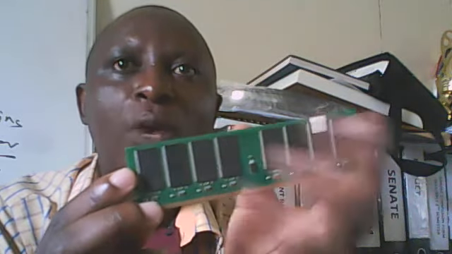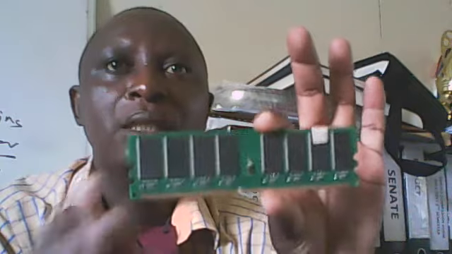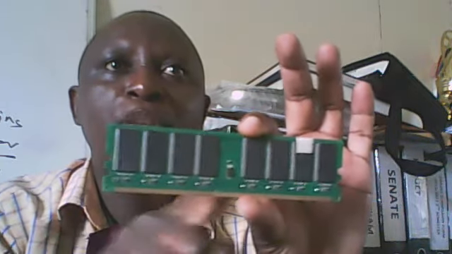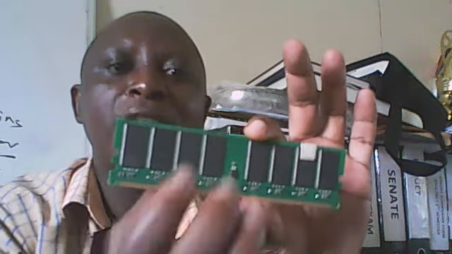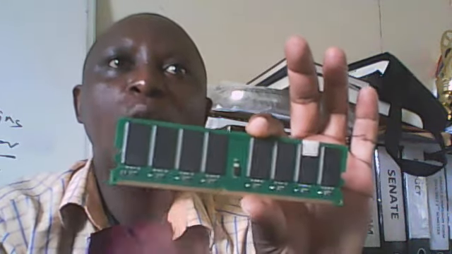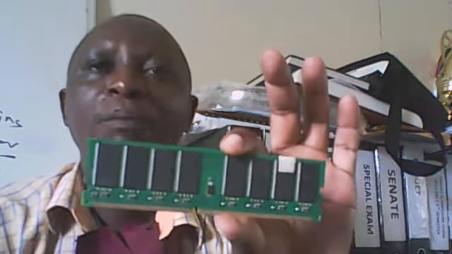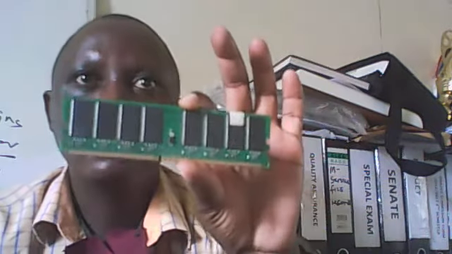we don't allow you to handle this memory like this. Is it okay? You handle it like this. Are we together? So that you should not touch the chips where the data is stored. The moment you touch it like this, if the memory is working, then you will have interrupted or might have destroyed the data that is stored there. So that's why you handle it the way I've shown it to you, like this. I hope you're together, guys.